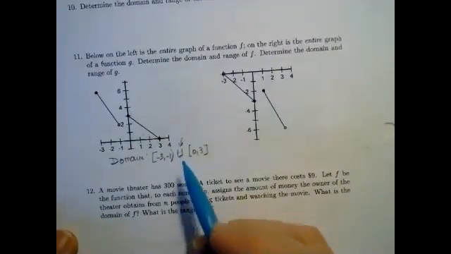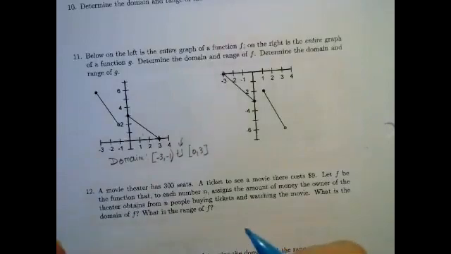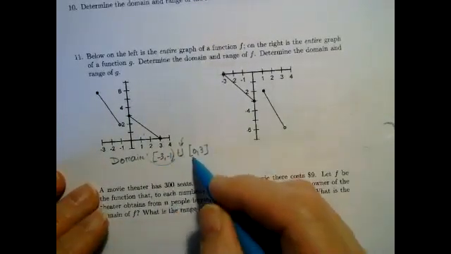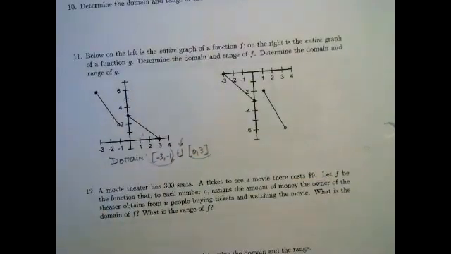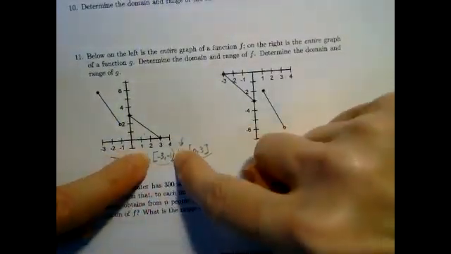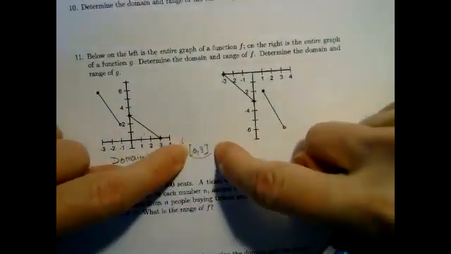I did not introduce this notation in class. What this notation, union, means is everything in here and everything in here. You don't have to use it. I don't really force you to use it, but this means that everything in this interval is in the domain and everything here is in the domain.